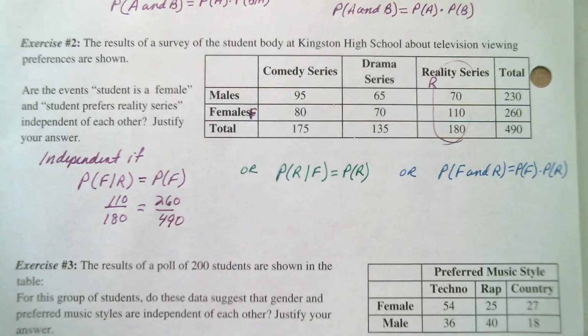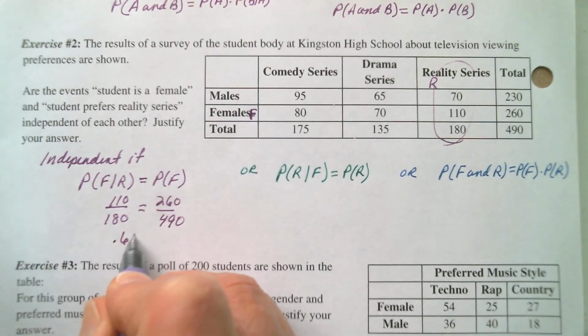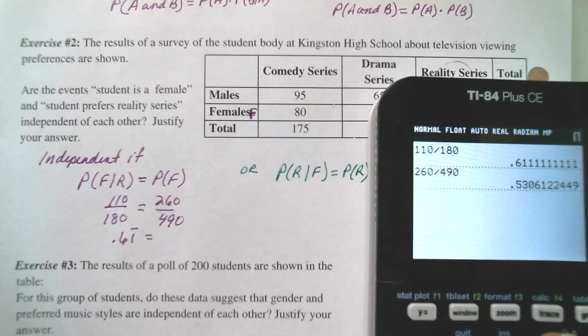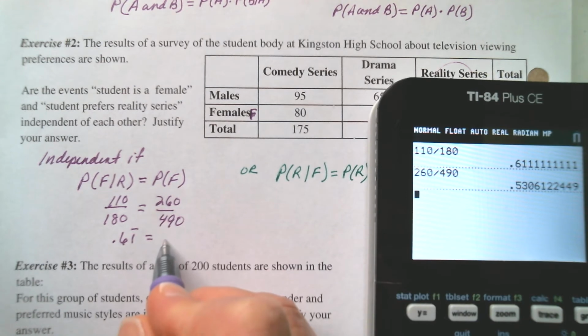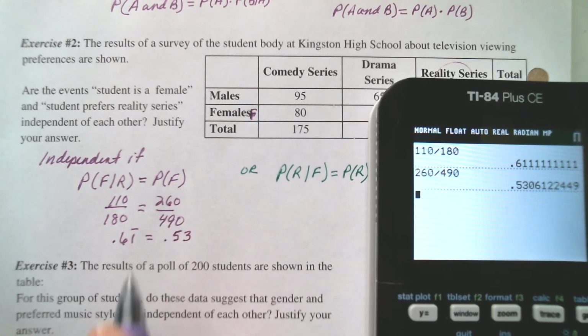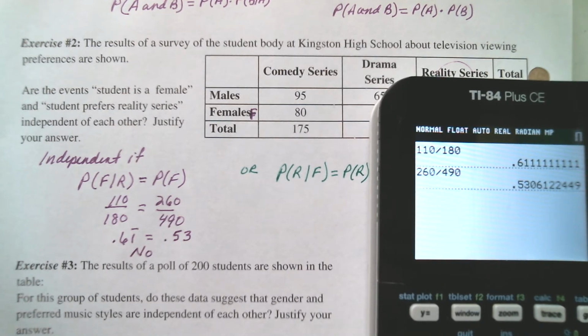Go to the calculator. 110 divided by 180 is 0.61 repeating. Does that equal 260 divided by 490? I'm going to see is approximately 0.53. So no. They are not independent of each other.